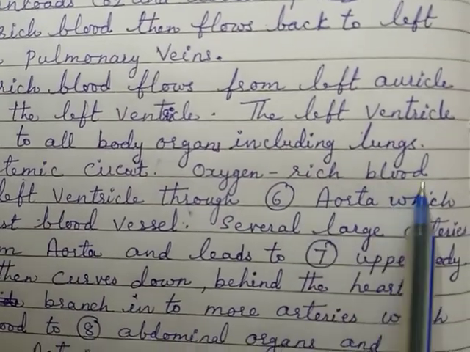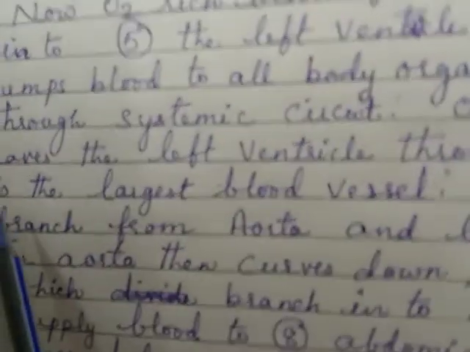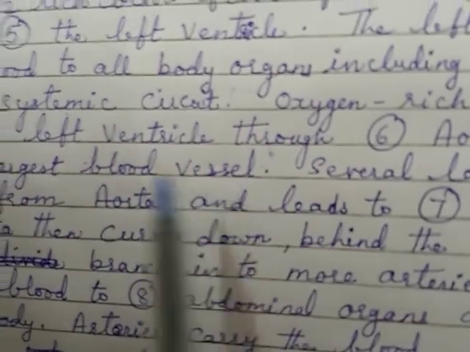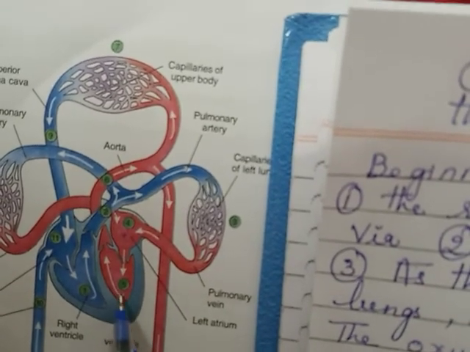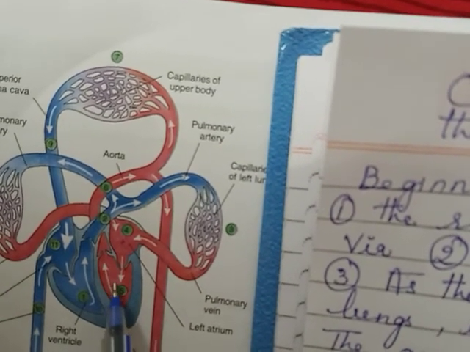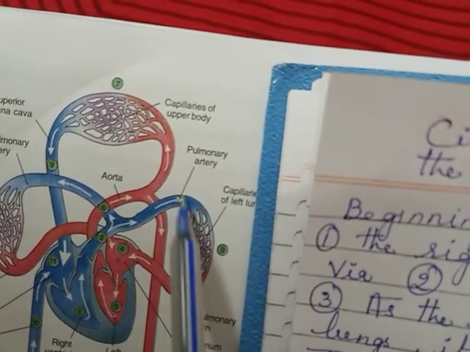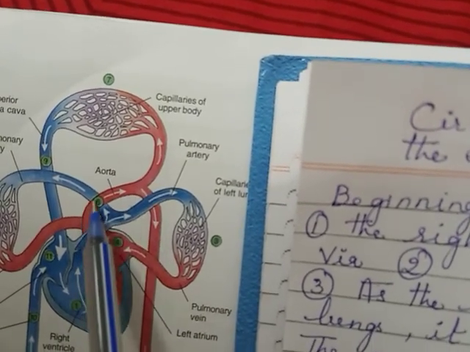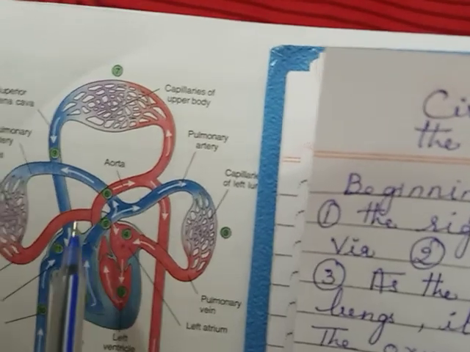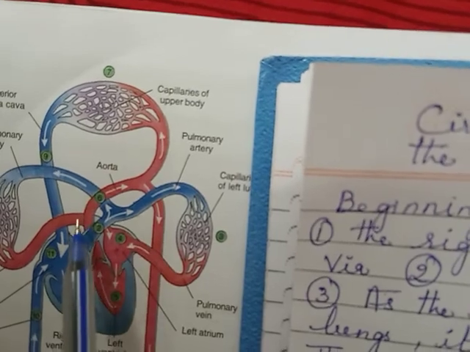Oxygen rich blood leaves the left ventricle through the aorta, which is the largest blood vessel. Now see here, I told you this is the oxygenated blood in the left ventricle. When the left ventricle contracts, the blood will reach all the parts of the body through this aorta. You can see here, this is the largest artery of our body, or we can call it the largest blood vessel of our body.